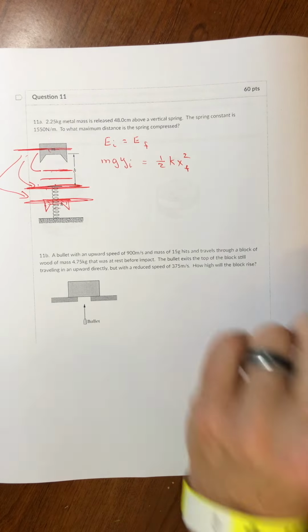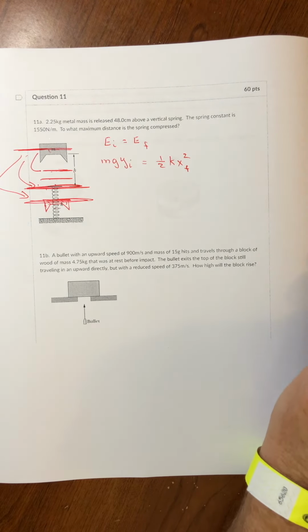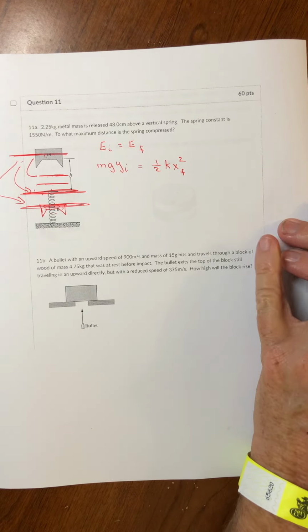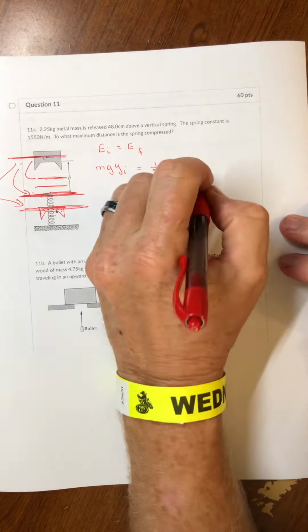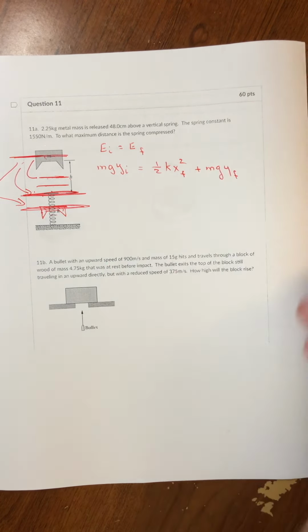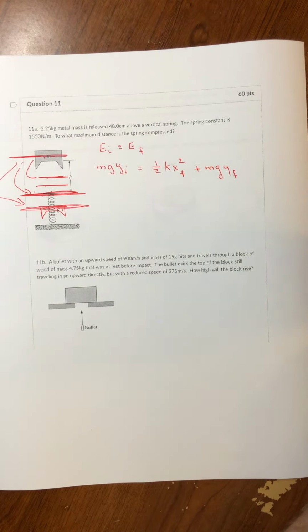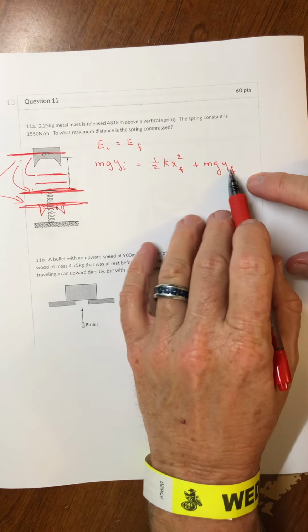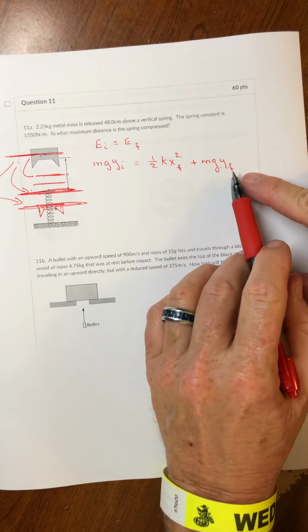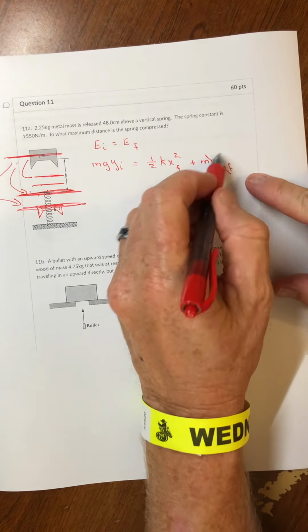Now, there is one thing very important here that I've said about potential energy, and that is over here, if I don't have a term mgy final, I am essentially saying that the final position is 0. And I like that because mathematically, this one goes away.